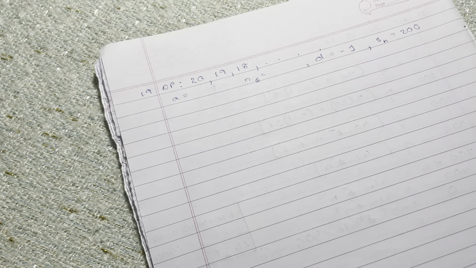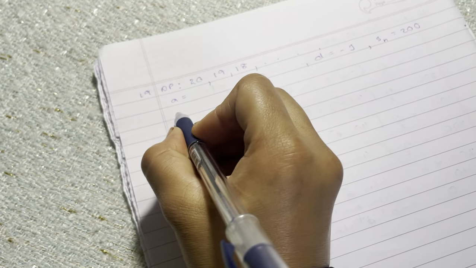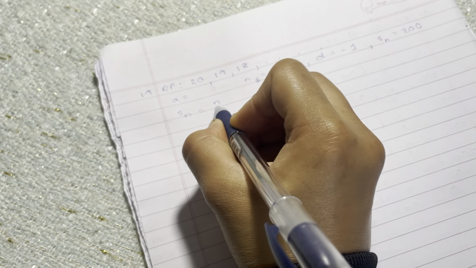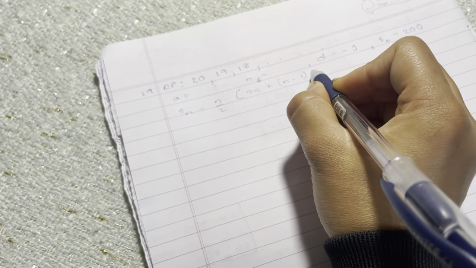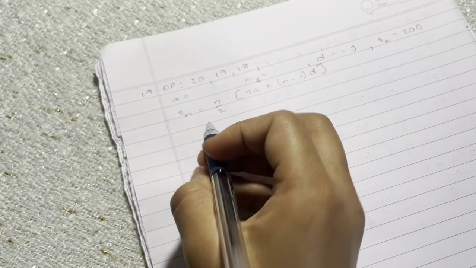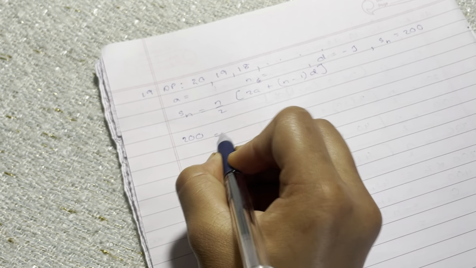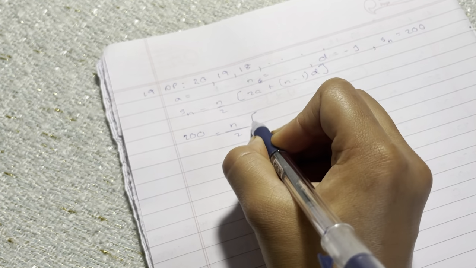Let us try the formula that is Sn equals n divided by 2 into 2a plus (n minus 1) d. Okay, here Sn is 200, n divided by 2 which is equal to 2.